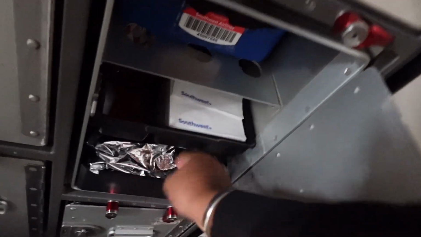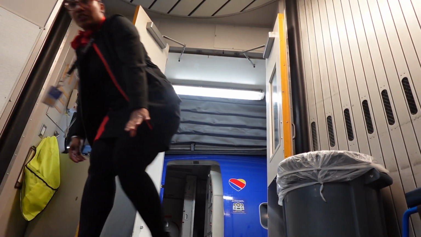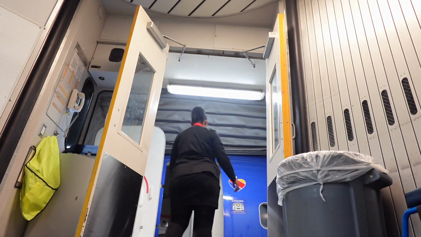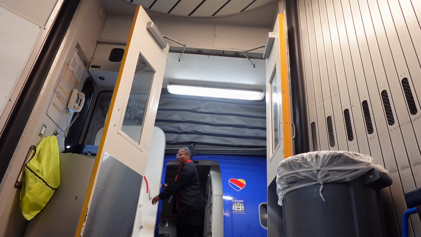So now I'm just gonna go ahead and get, the whole thing is coming out. I'm gonna go ahead and get a drink if I can do this in one hand. I'm gonna go ahead and close this plane up. Temperature probe is already inside. And now I'm just gonna crack the door.